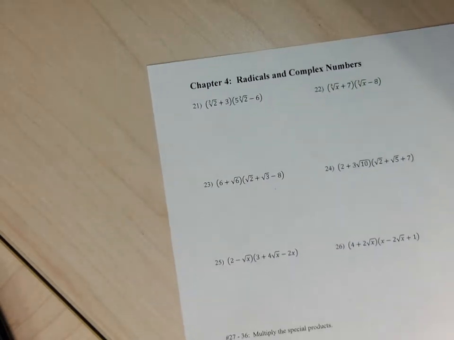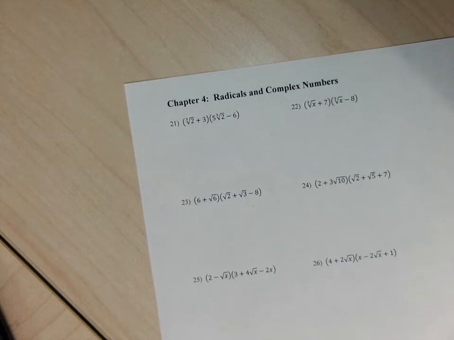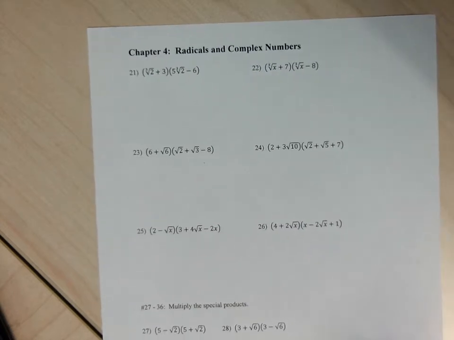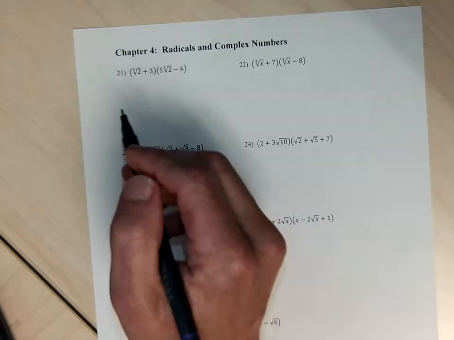I'll just keep pouring through this section. It's long. 22 looks way harder than 21. Let's do 21 together. Pause the video, maybe try 21, and I'll do the multiplications for you.